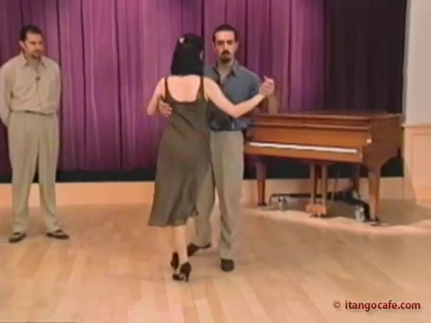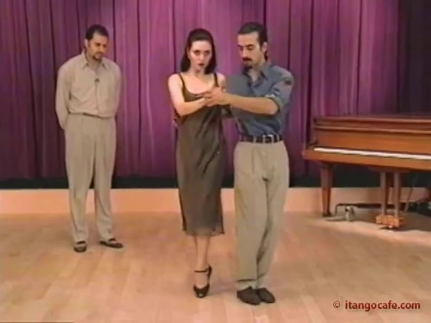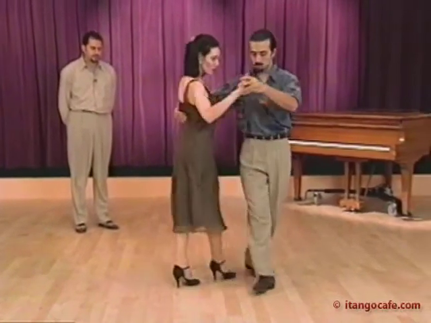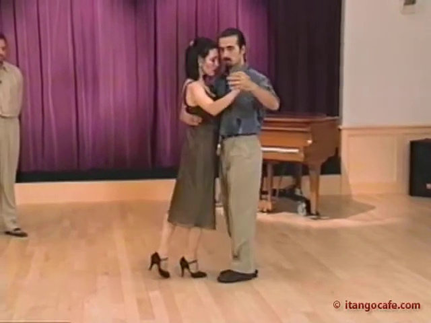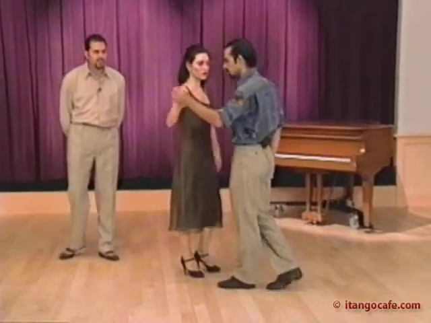So it's a repetition of the same step. We have two sacadas to the back and one cross, and we begin again. You can do it as many times as you like.